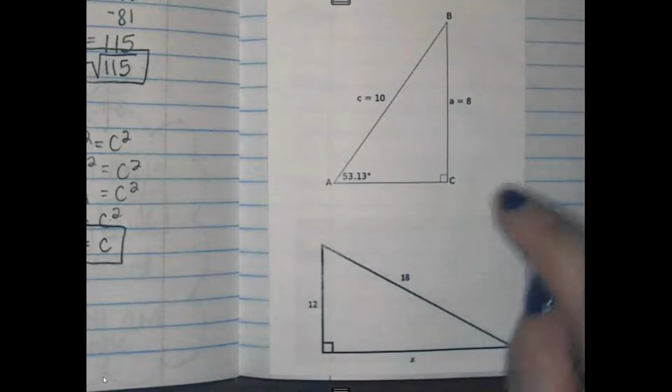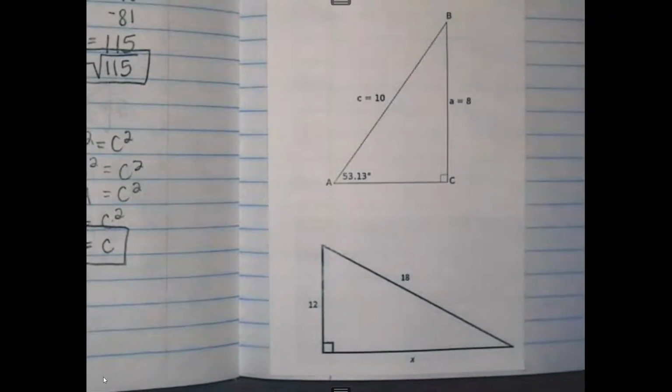All right, there are our last 2, and please copy them down exactly as they are, including the right angle symbol, the angle measurements, everything. All right. Give you a little time to get those down.